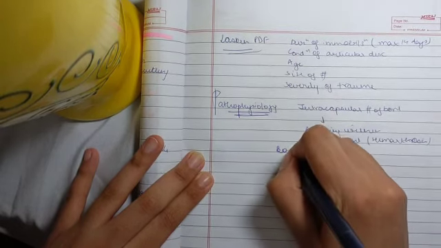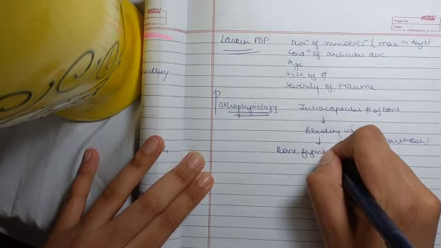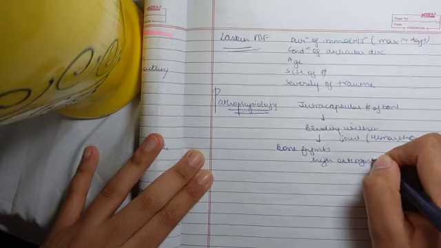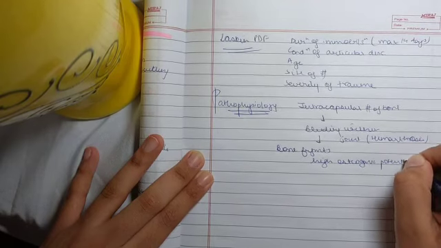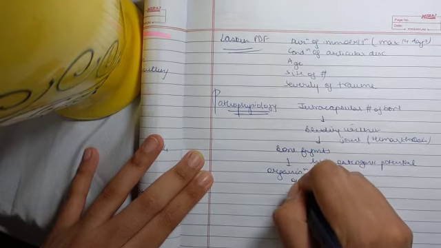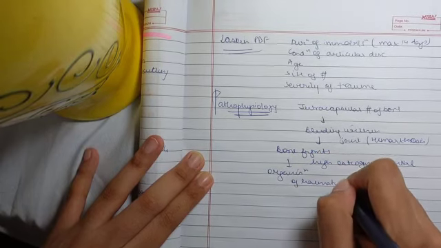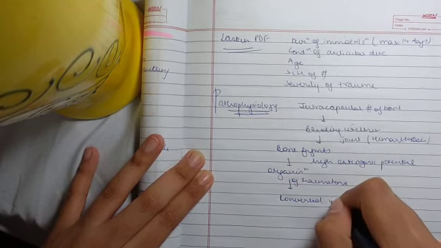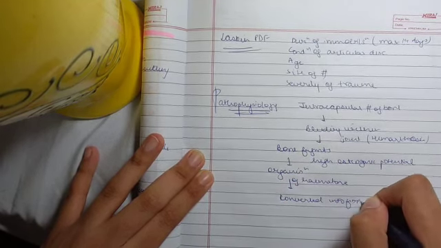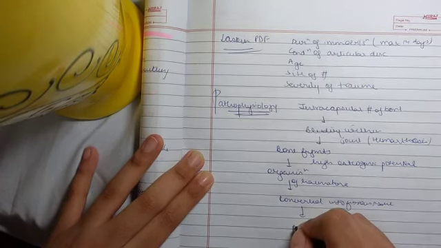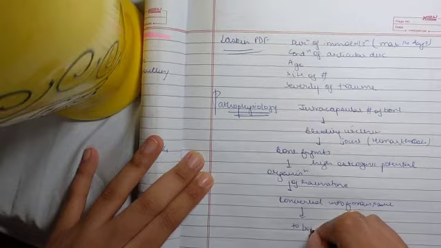Then bony fragments have high osteogenic potential. Now, organization of hematoma. This hematoma will be converted into fibrous tissue, which is subsequently converted to bone.